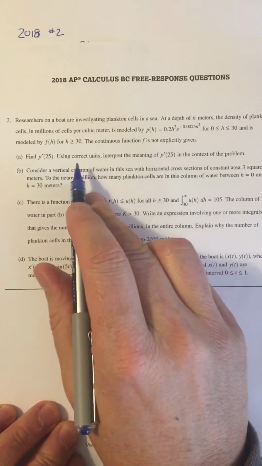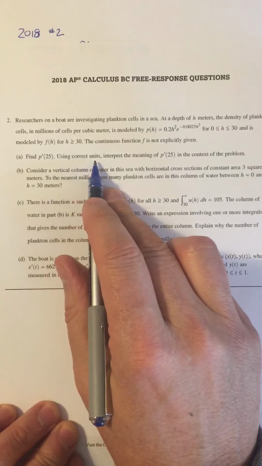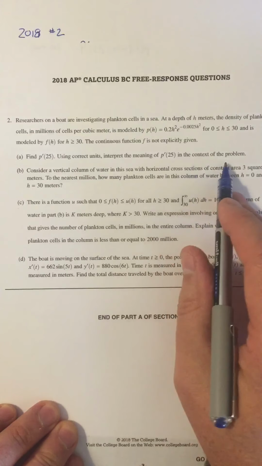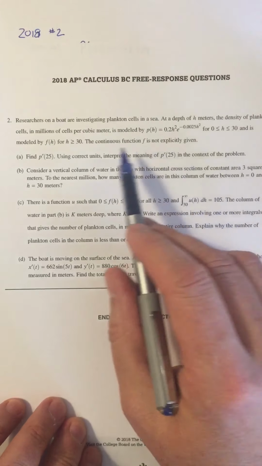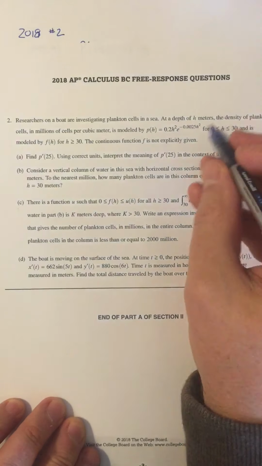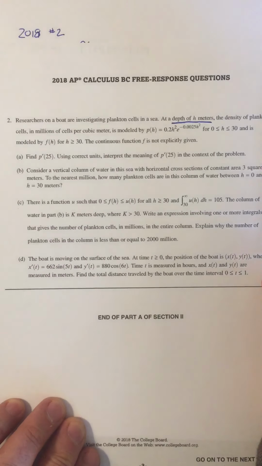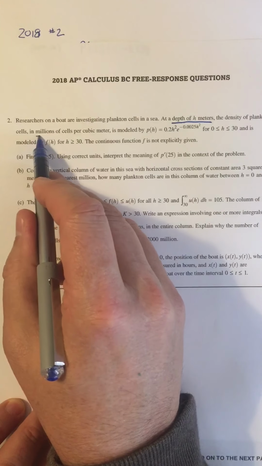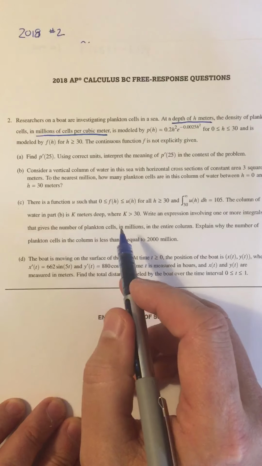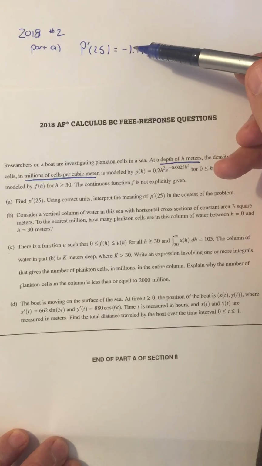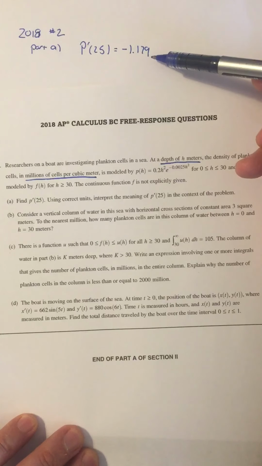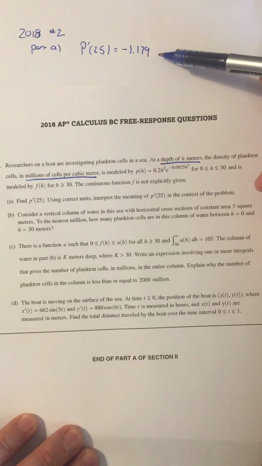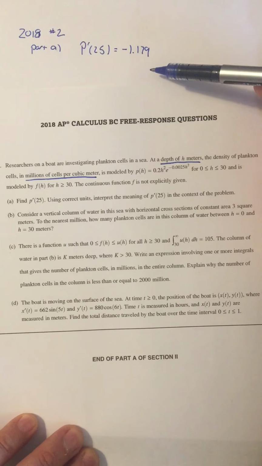But here's the work part of this, because of course that's just calculator. The important part of this question is using correct units and interpreting the meaning in the context of the problem. That's a little tricky in this one, because things aren't changing with respect to time. They're changing with respect to depth. The independent variable is depth, measured in meters, and the density we're measuring is millions of cells per cubic meter. So what p prime of 25 is really telling us is that for every meter we go down, we are going to have less plankton density by an amount of negative 1.179 million cells per cubic meter.